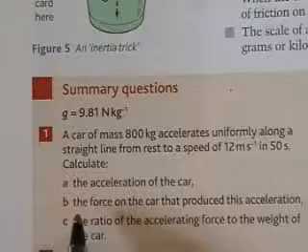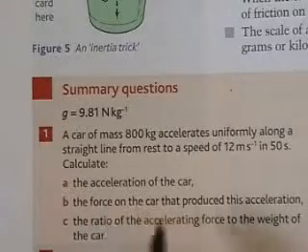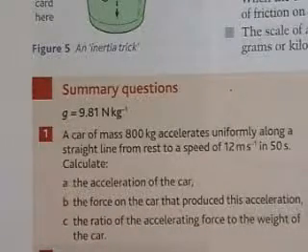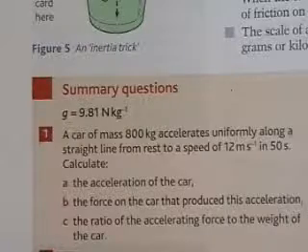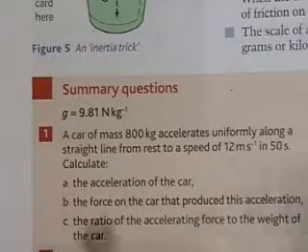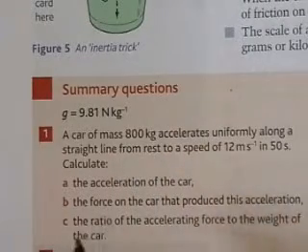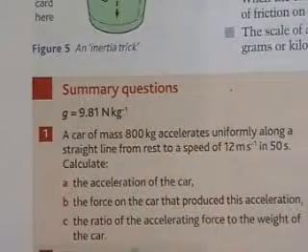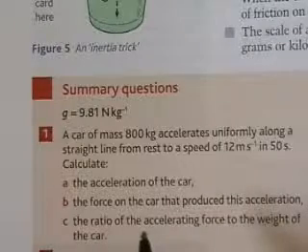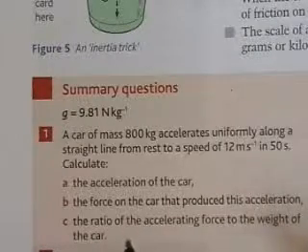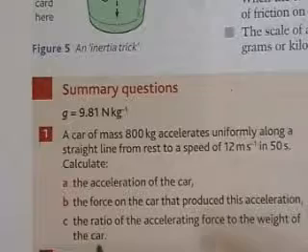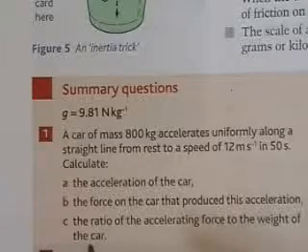When you come to part B, you've got to find the force that caused the car to have that much acceleration. Well, what does the question tell you? Well, it tells you the mass of the car, and you've worked out what its acceleration is. Now, when you know mass and you know acceleration, it's really easy to find the force that causes the acceleration. It's F equals ma.